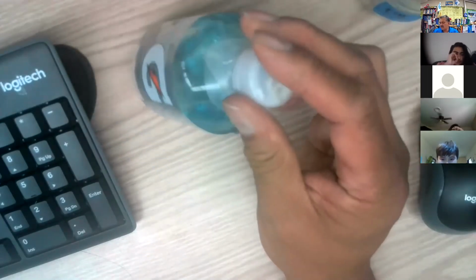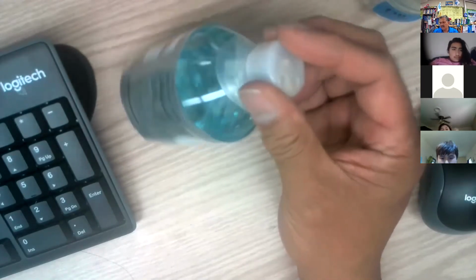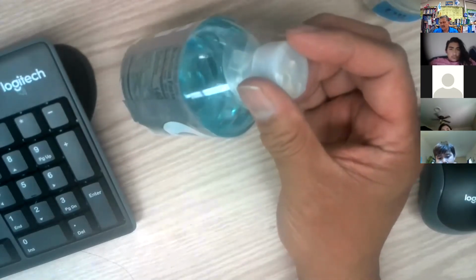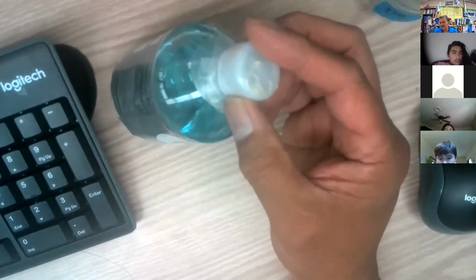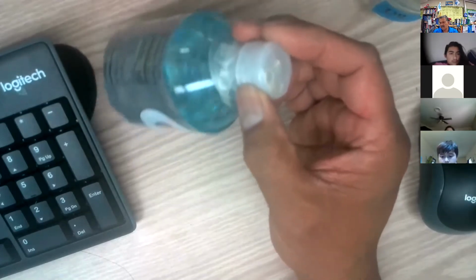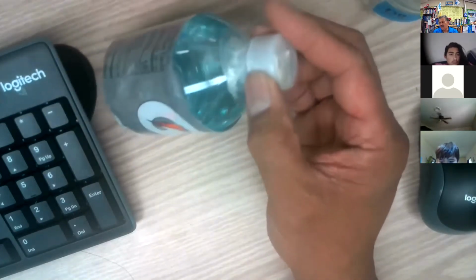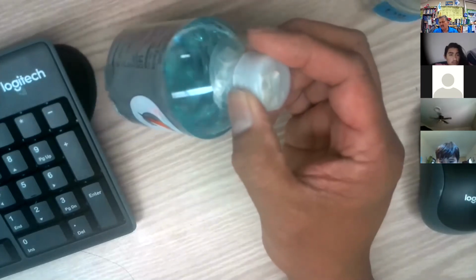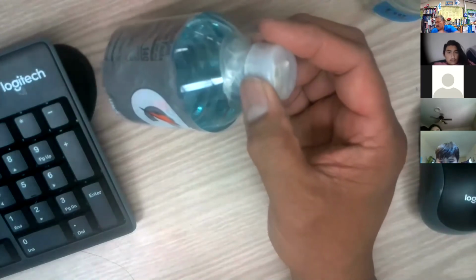And is it a mixture that looks the same throughout, or is it different? If it's the same throughout, it's a homogeneous mixture. If it's different, then it's a heterogeneous mixture. So you think this is homo or hetero? Homo is 1 finger, hetero is 2.